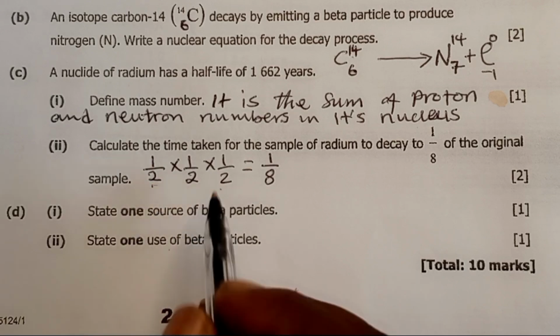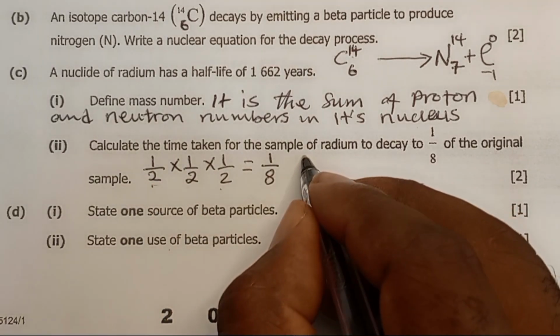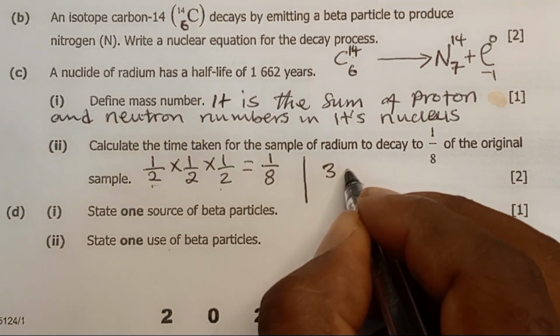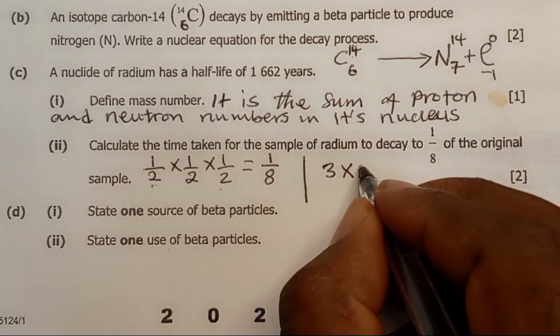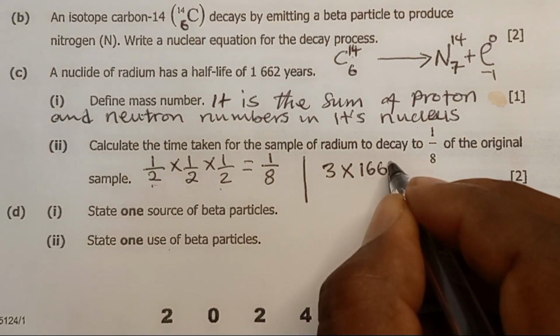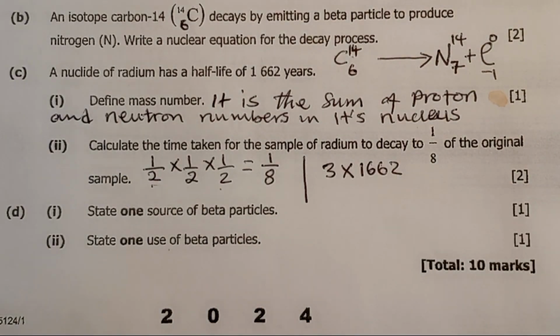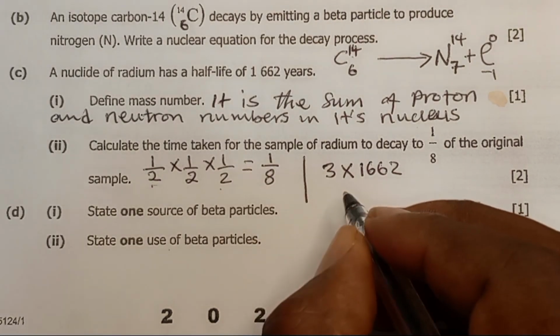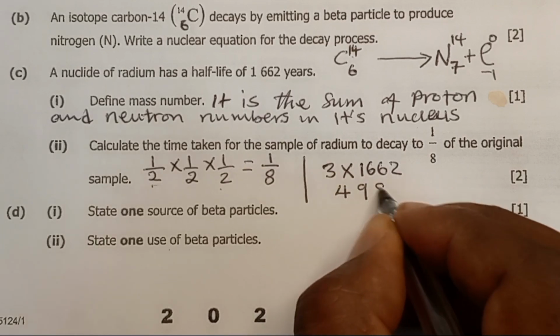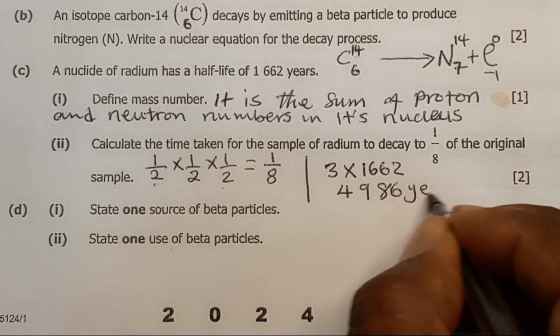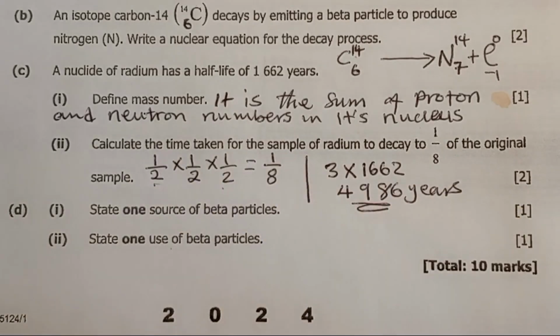So we have 3 half-lives. So I'll say 3 times the half-life. The half-life is 1662. So there, the answer that we have is 4986 years. So that is the time taken.